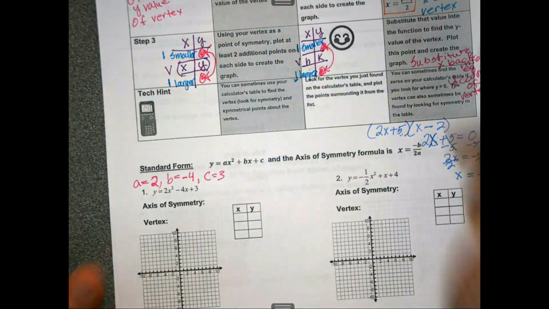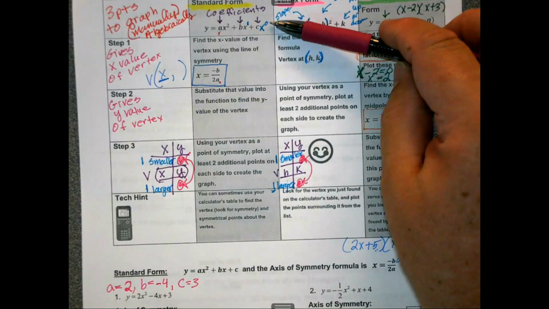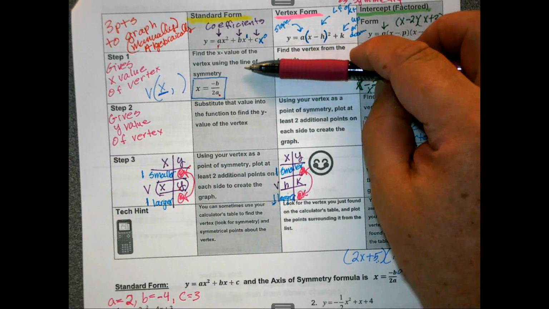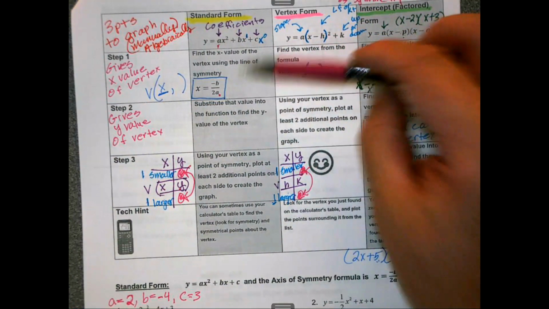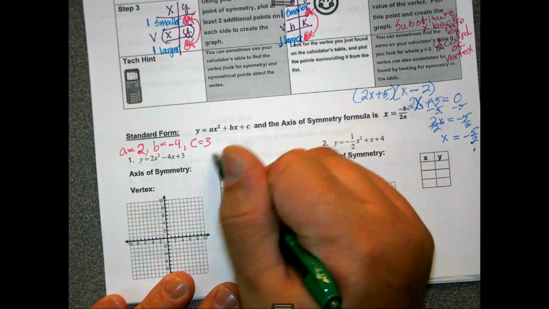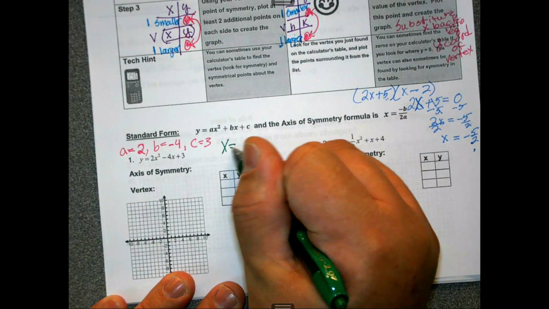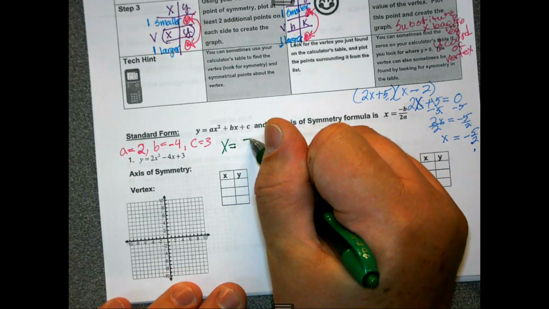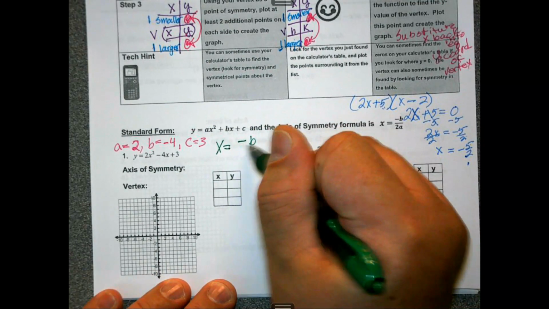Okay, so step one, find the x value of the vertex using the line of symmetry. So my x coordinate equals -b over 2a.